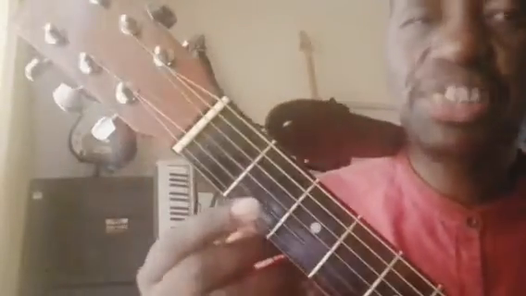So naming of open strings is very important, and numbering of strings, you need to know which string number is which. Finger numbers also, but in this case we are focusing on the strings. So in this case, this one will be your E.